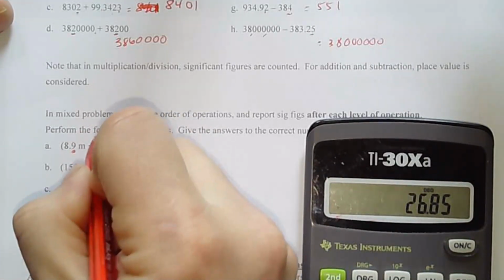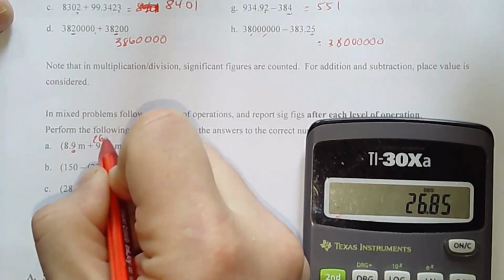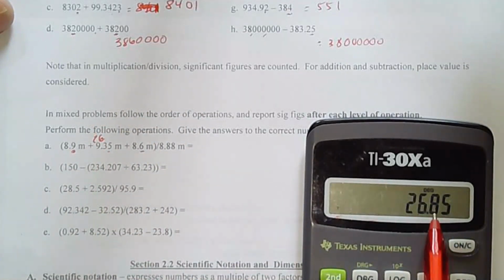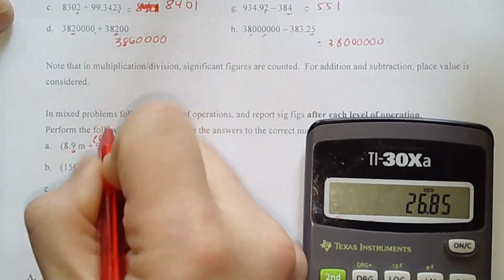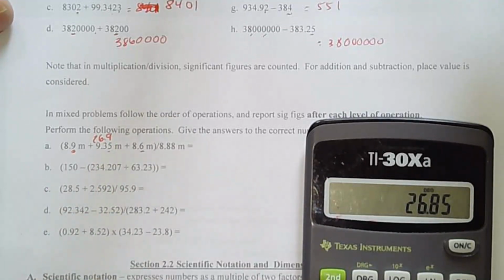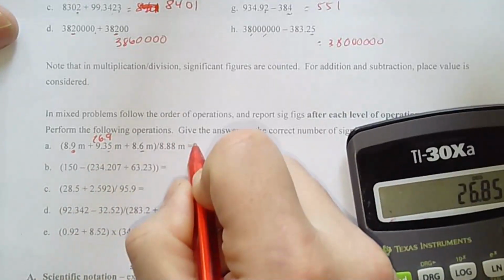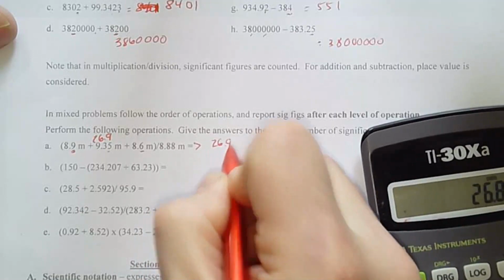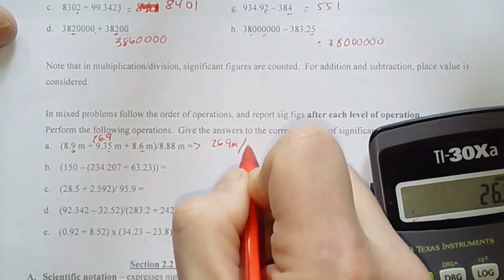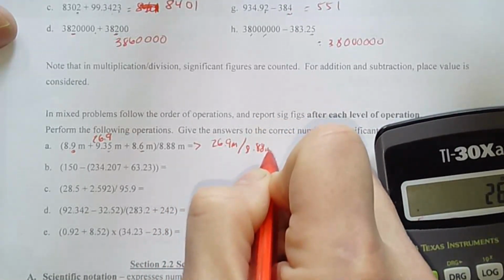So this becomes 26.85. We have to round it to the 10th. So we look at the number behind, and that's a 5. So this gets bumped up to a 9. So now this basically becomes 26.9 meters divided by 8.88 meters.